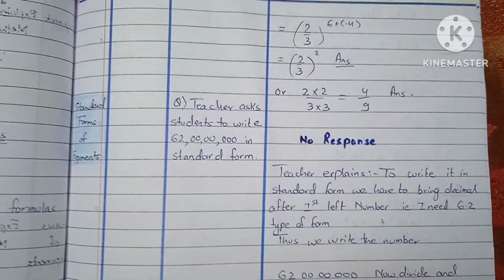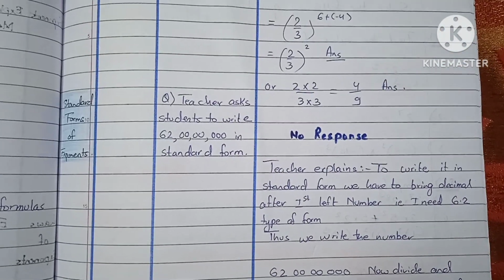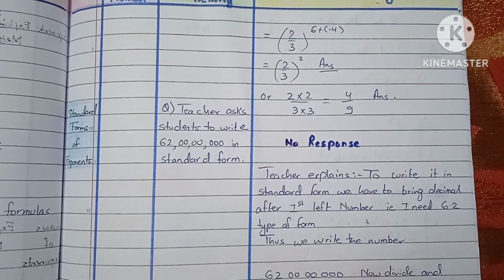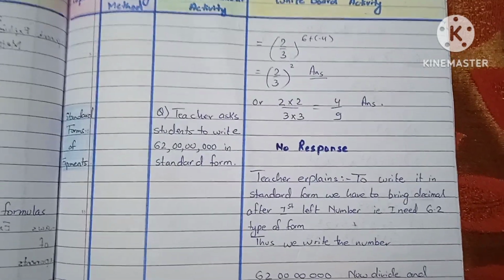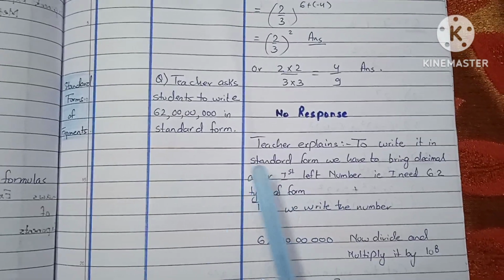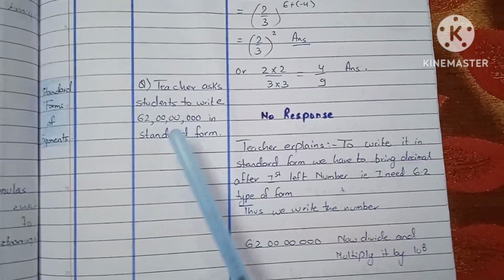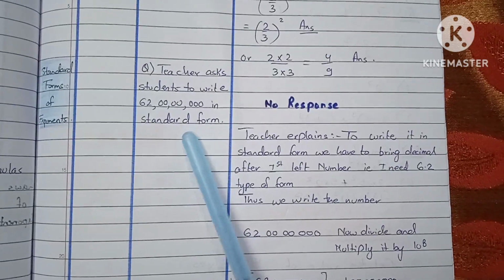So now the teacher asks, do you know how to write the standard forms of exponents? And there is no response. So the teacher tells one question and tells the students to write it in standard form.